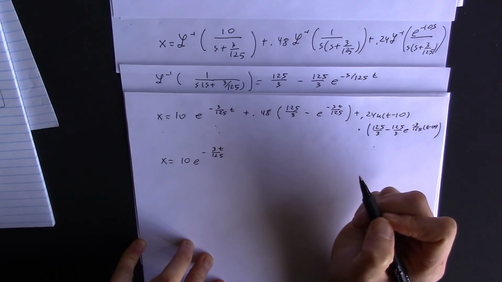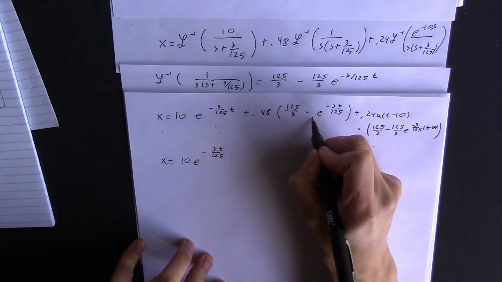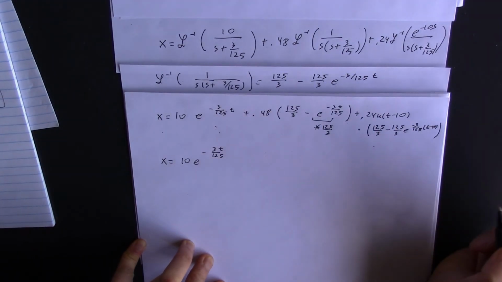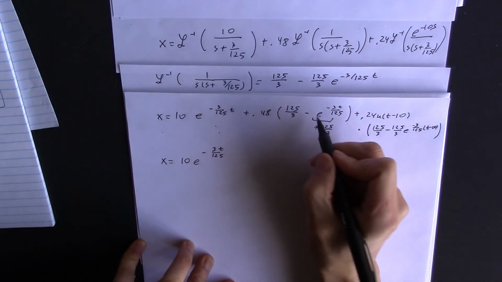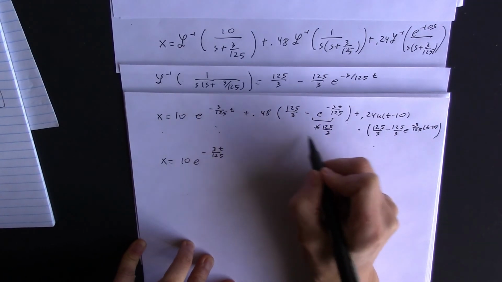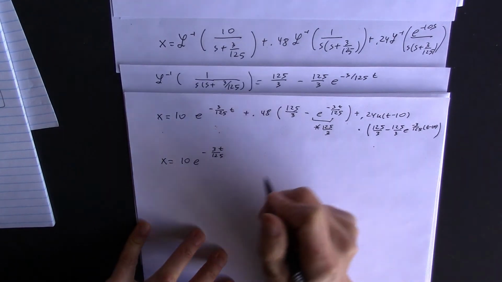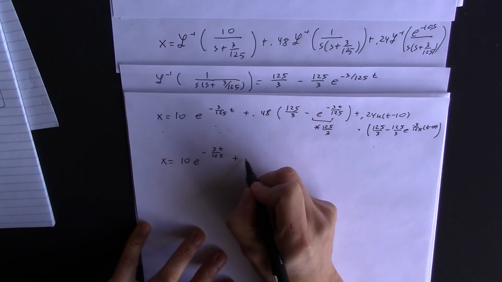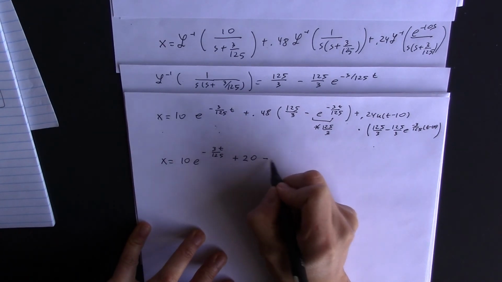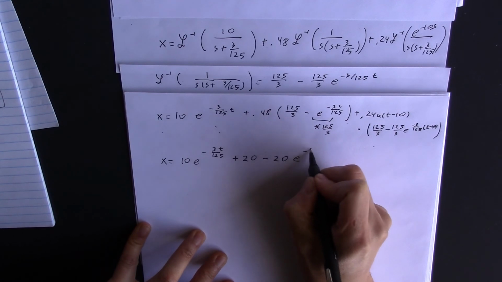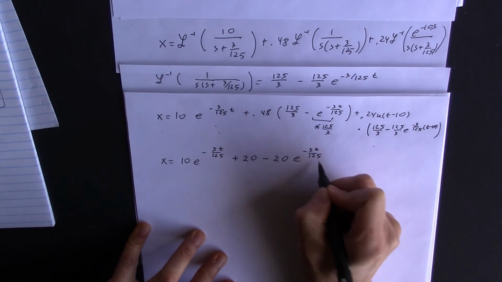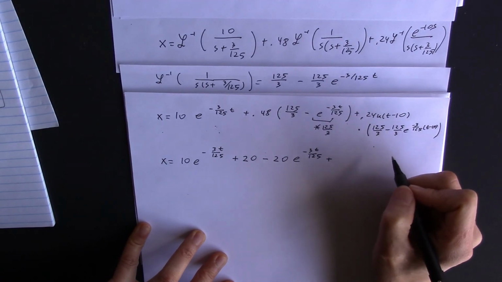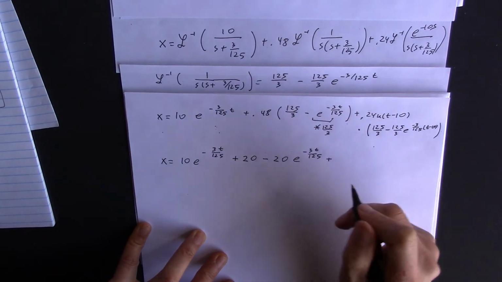So x equals 10 e^(-3t/125). This one also should be multiplied by 125 over 3. So if I bring 0.48 inside and multiply it, we're going to get plus 0.48 times 125 over 3, which is 20, minus 20 e^(-3t/125), plus 0.24 times 125 over 3, which is 10.